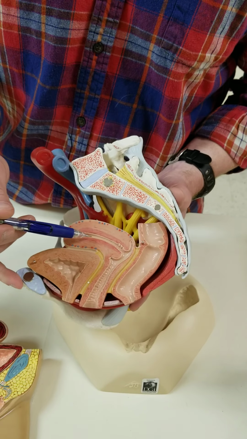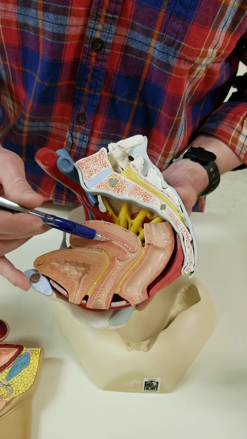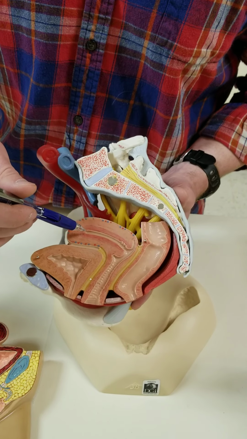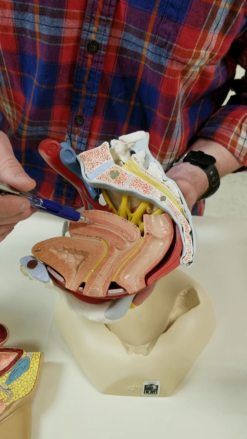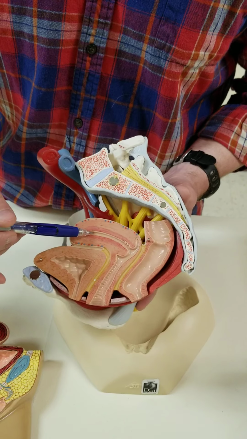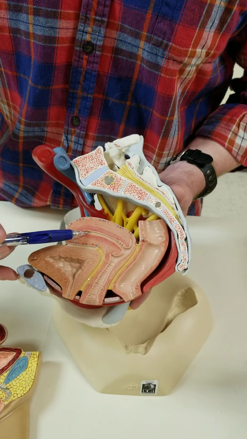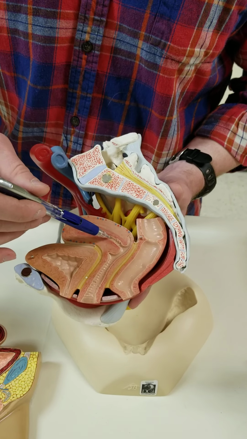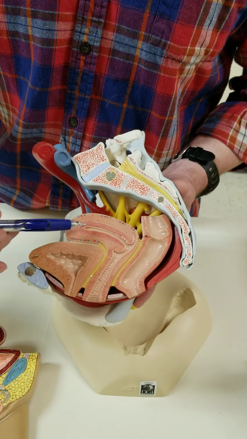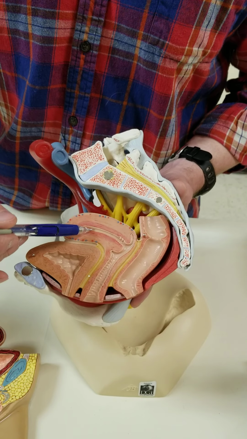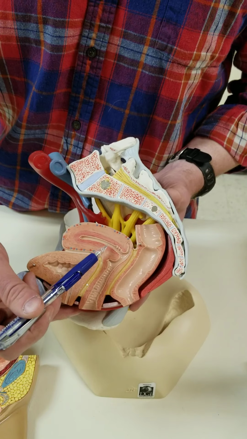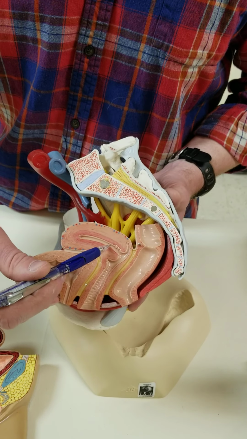So layers, the lumen in here, the part that you can see would be the endometrium. Now there's two layers to the endometrium. There's a functional layer, which is what you actually see here. And that layer is going to be what gets built up for the fertilized egg to implant in. And it's going to be what's shed every month if there's no fertilized egg. So that's the functional layer of the endometrium.